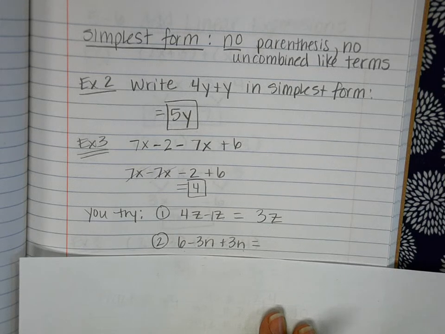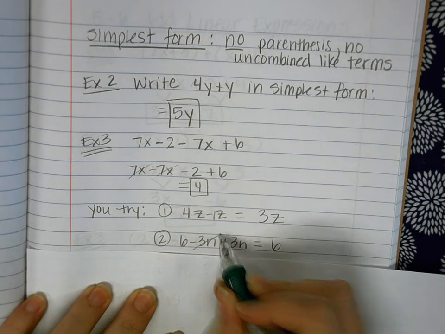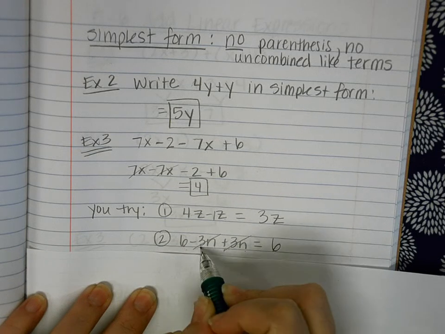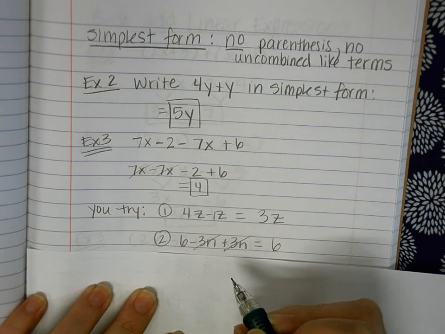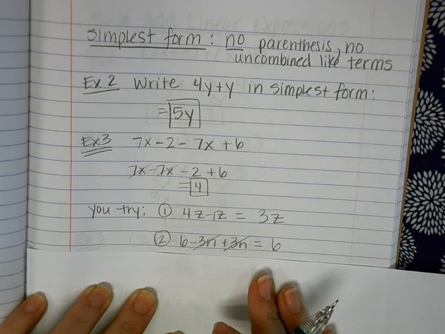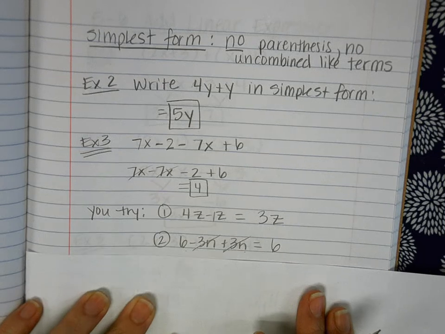No, not n. Rachel? Good. Because the negative 3n and the positive 3n make 0 n. Negative 3, positive 3 makes a 0. It's like 3 minus 3. Okay? Try this one right here.